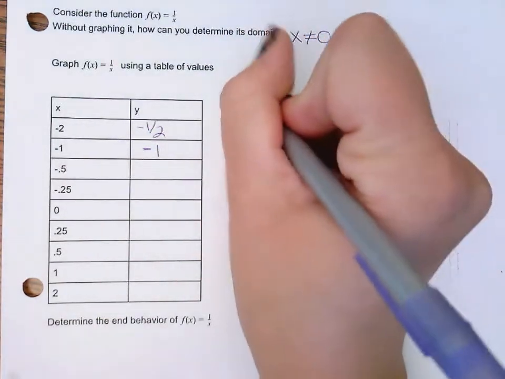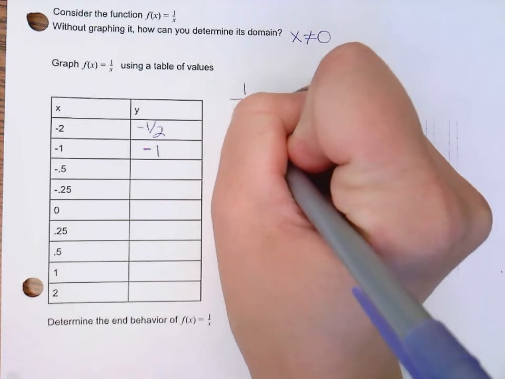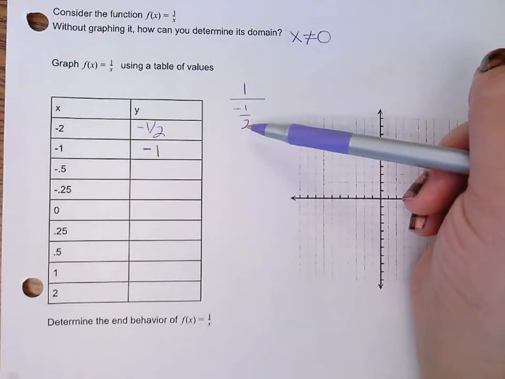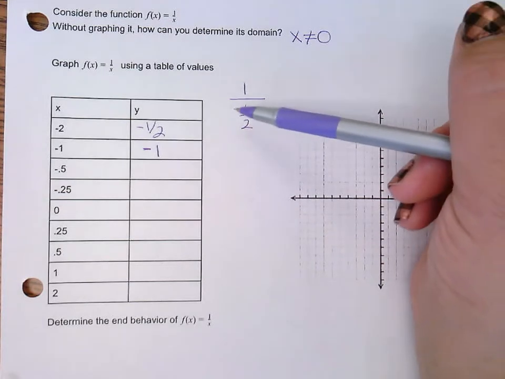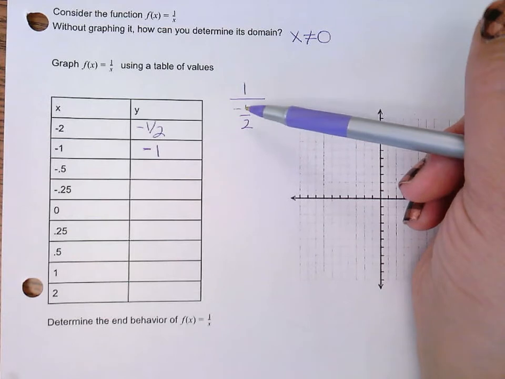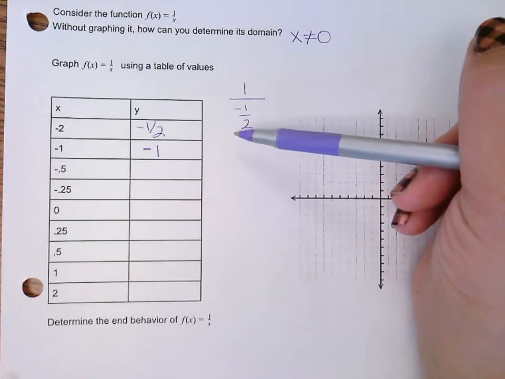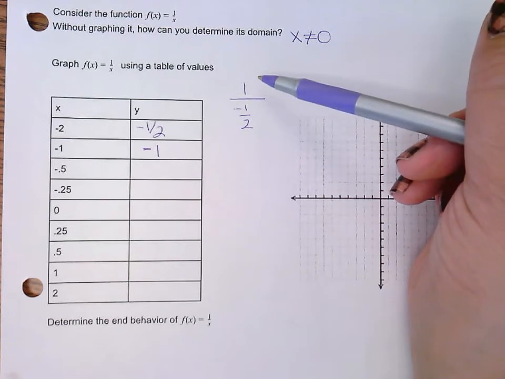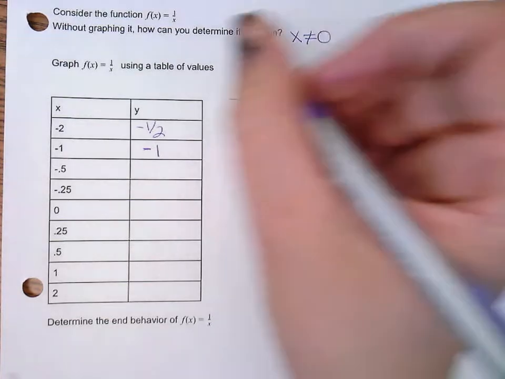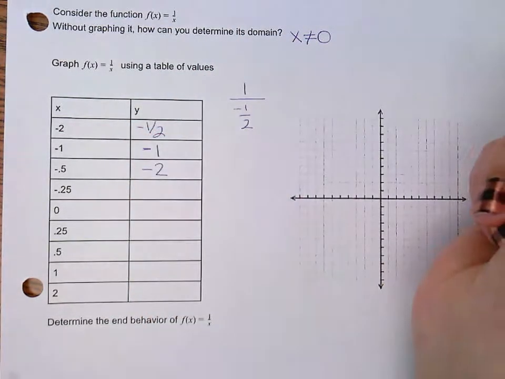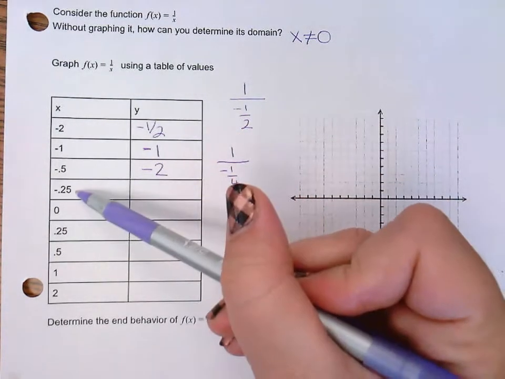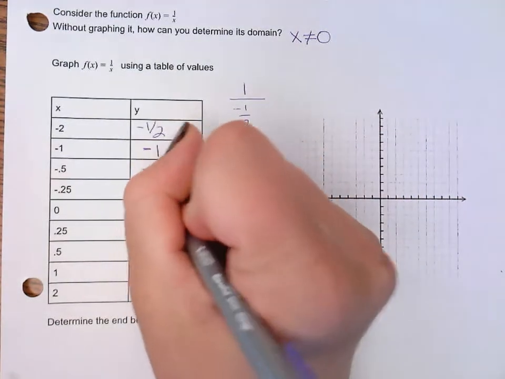When dividing by a fraction, in this case -1/2, the rule is that you flip over, take the reciprocal of the denominator, and multiply. So this is like multiplying by -2 over 1. So 1 divided by -1/2 is actually -2, and 1 divided by the fraction -1/4 is actually -4.